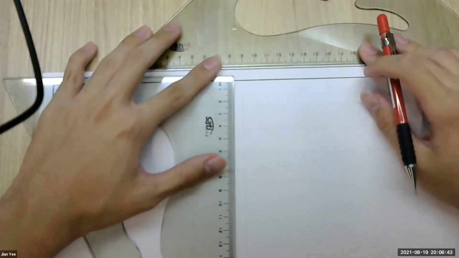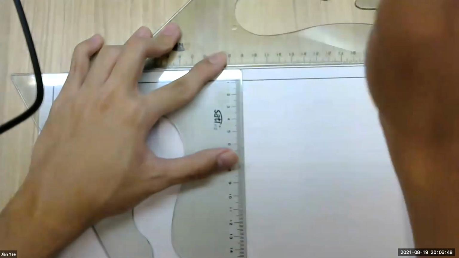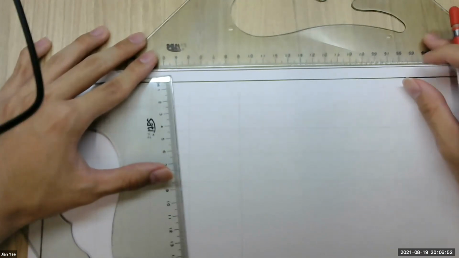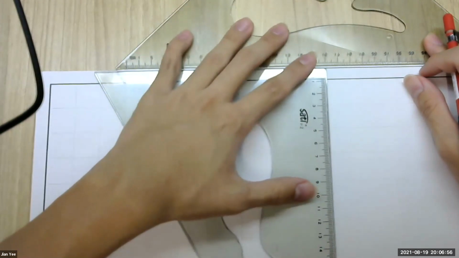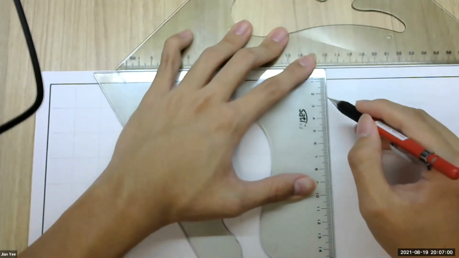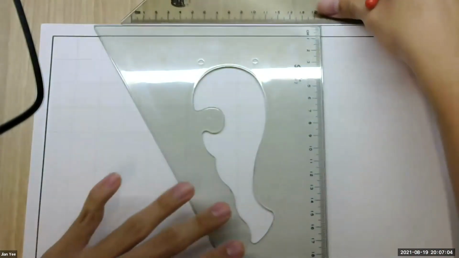So I shall move to the end of the shape, which is 110 cm. Okay, 110.